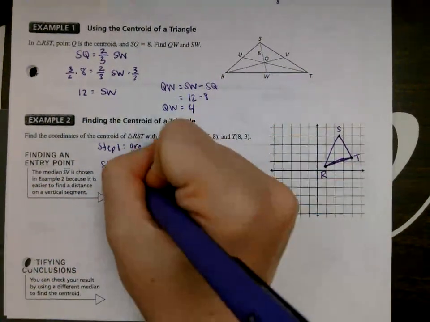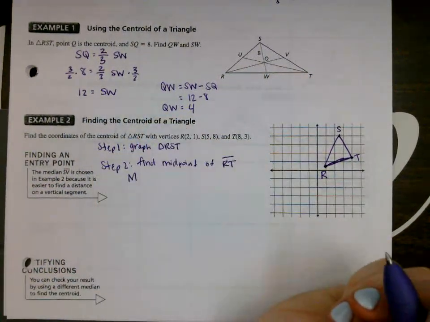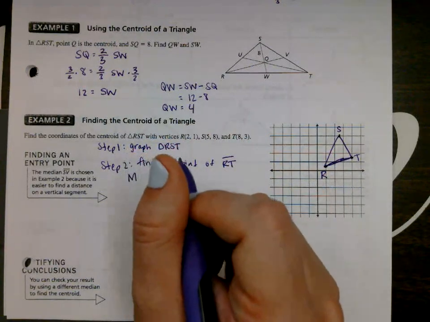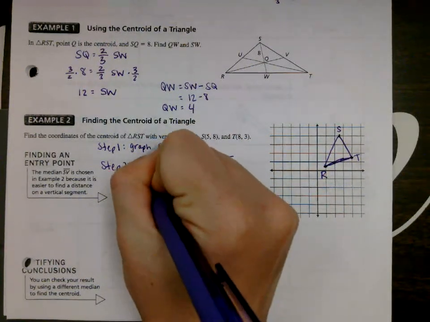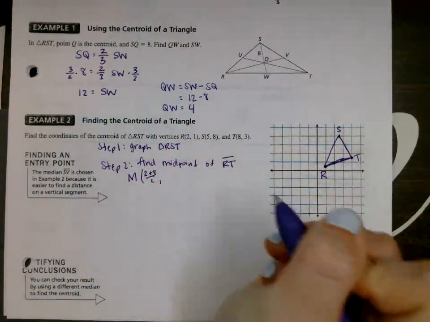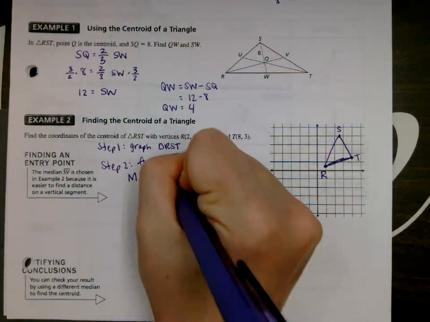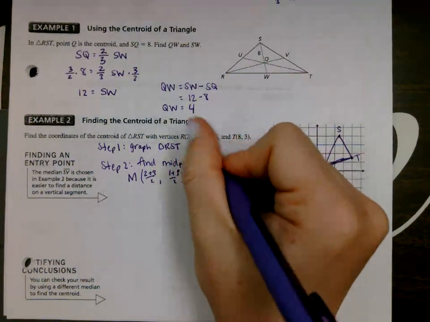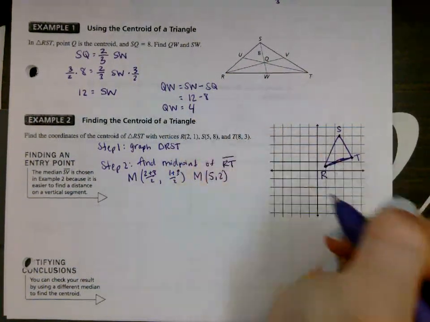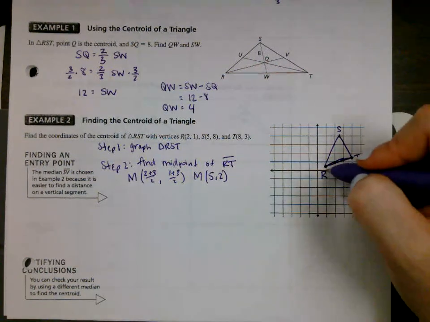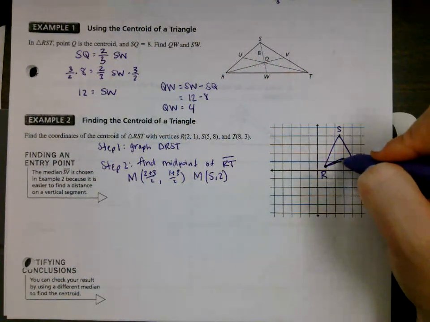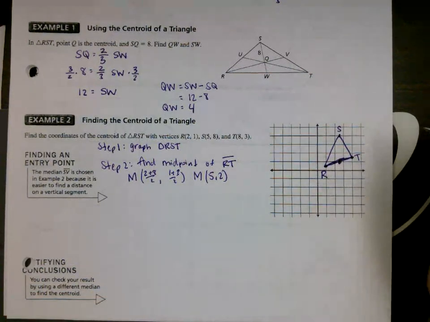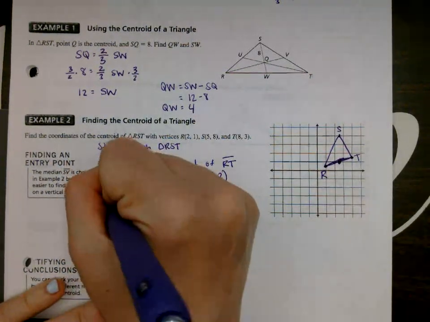R to T is 2, 1 and 8, 3. So 2 plus 8 divided by 2, and then 1 plus 3 divided by 2. So the midpoint is at 5, 2. So 2, 4, 5, 2 is right here. Okay, that's the midpoint.